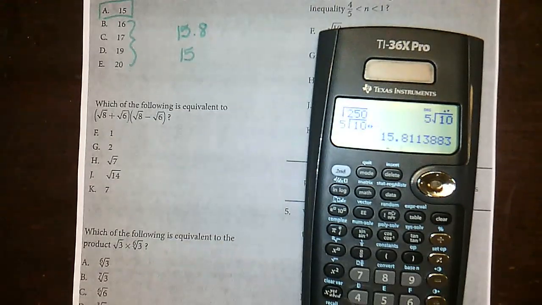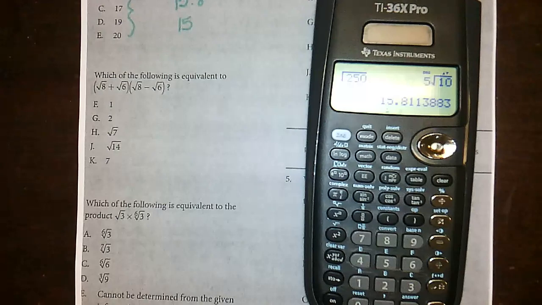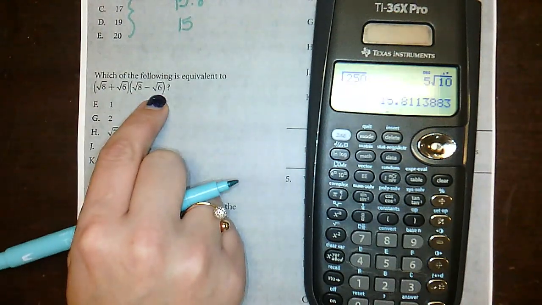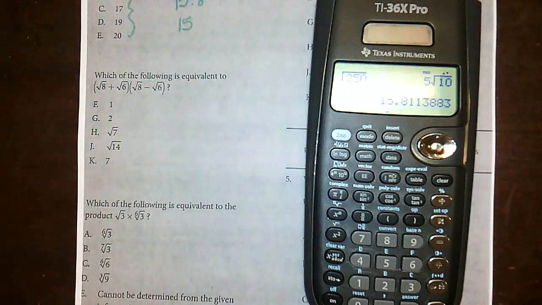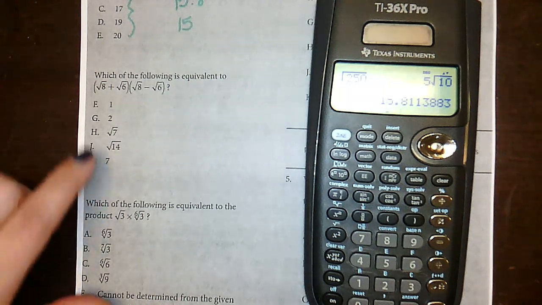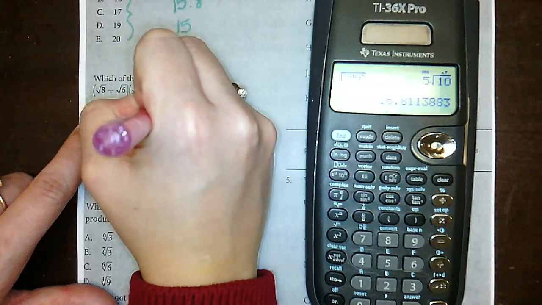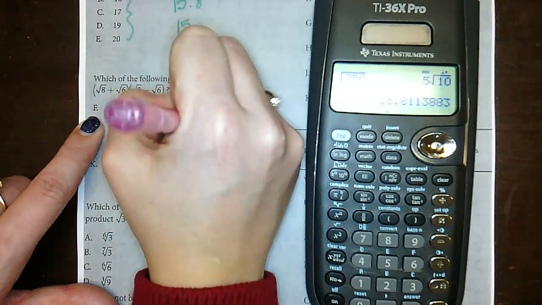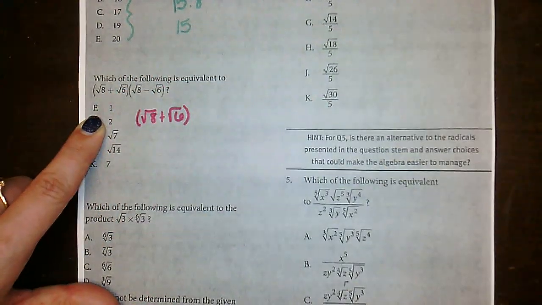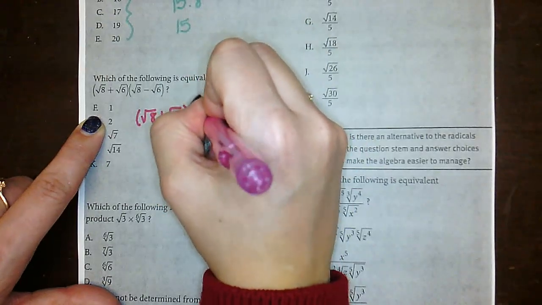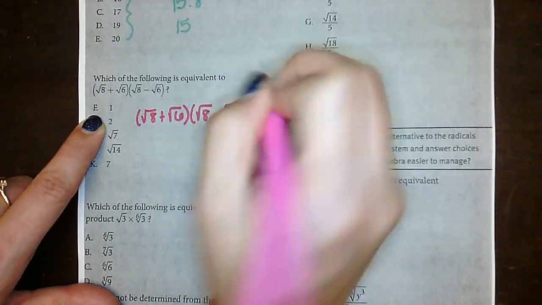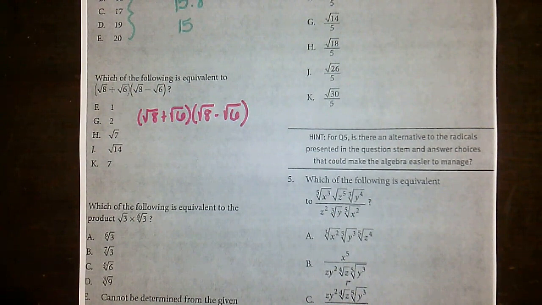Then we see which of the following is equivalent to this expression. So this comes back to what we just did with the conjugate, because these are conjugates of each other, kind of. Slightly different, but yes. So we're going to do the square root of 8 plus the square root of 6, and we're multiplying this by itself with a negative in the middle. So what this means is we are distributing all these pieces.